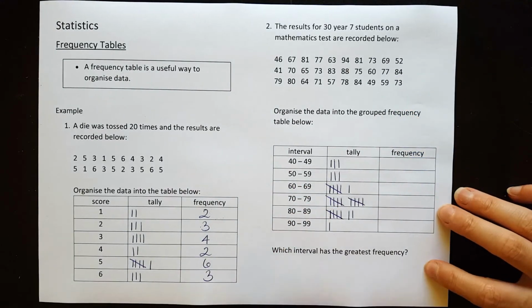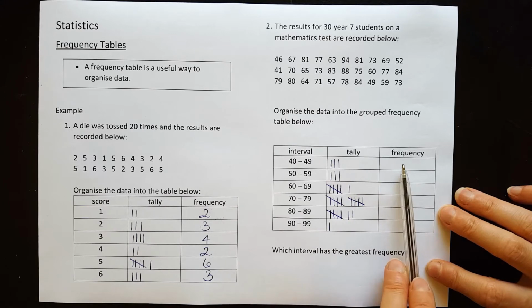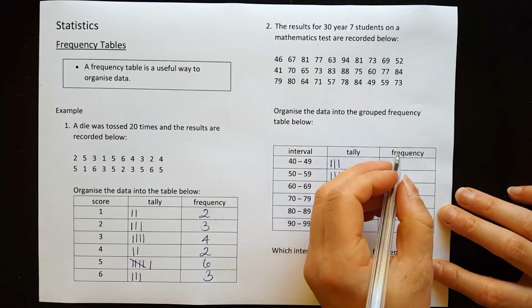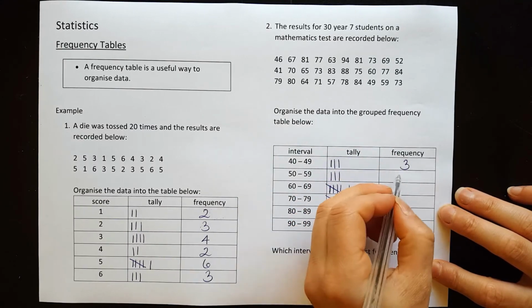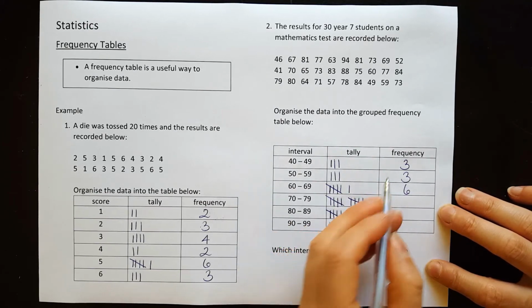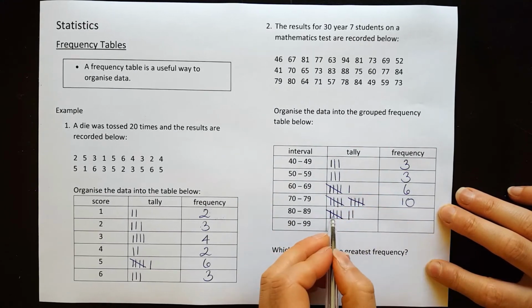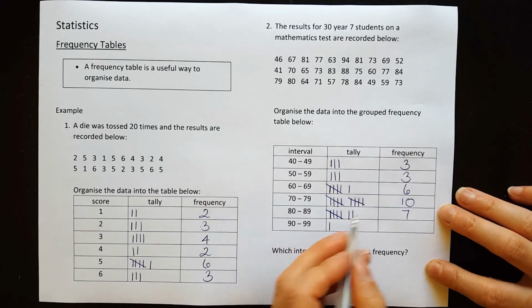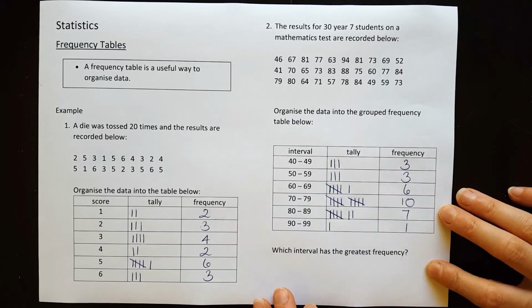Okay, so all that's left to do is count up the tally for the frequency column. So 3 for the first one, 3 again for the second, 6, this is 10, 5 and 2 more, we've got 7, and 1 in the 90s.